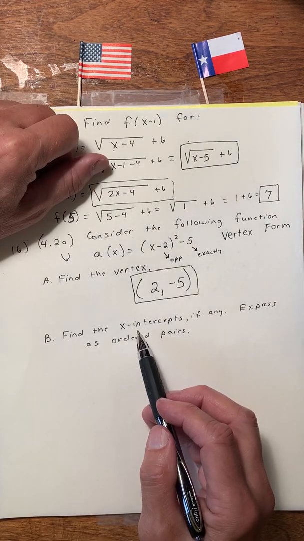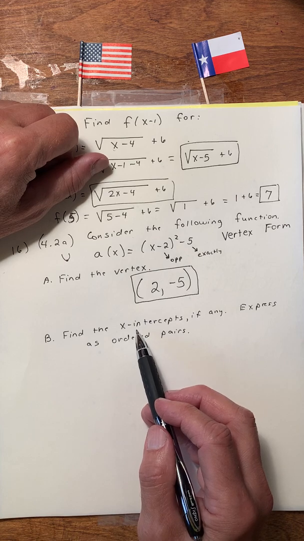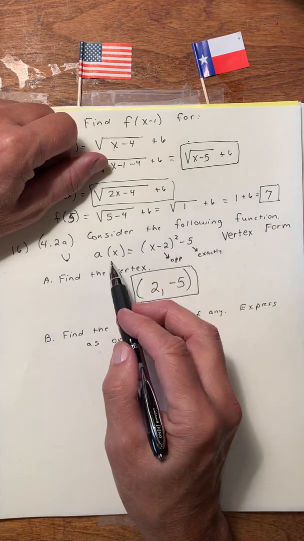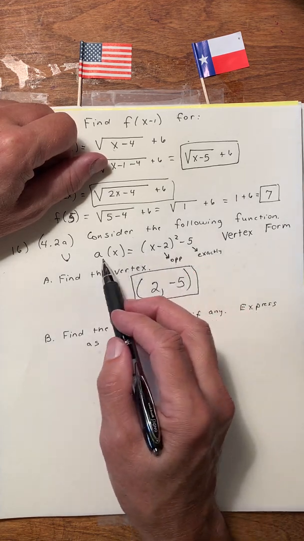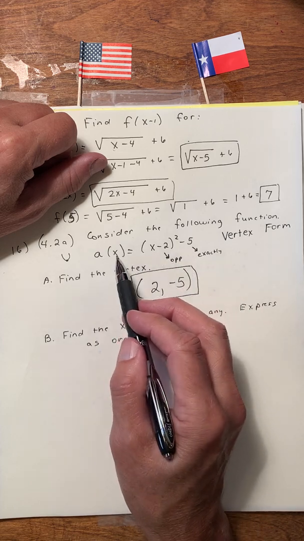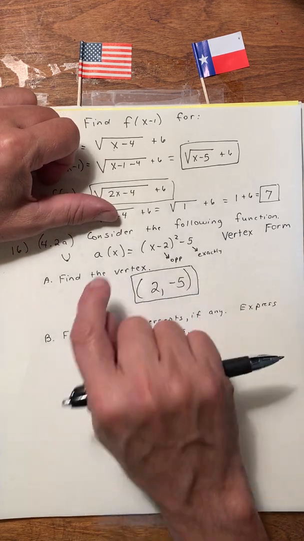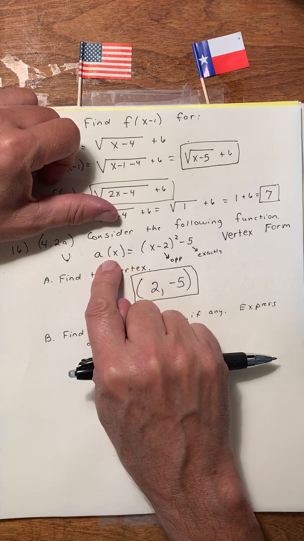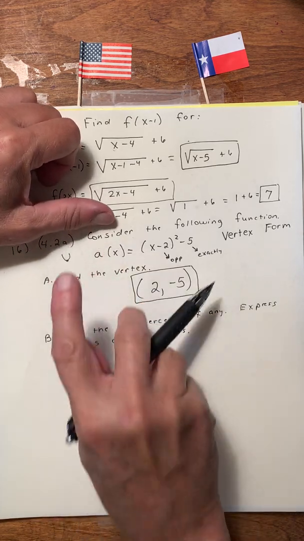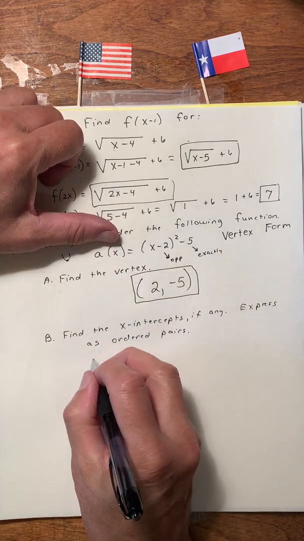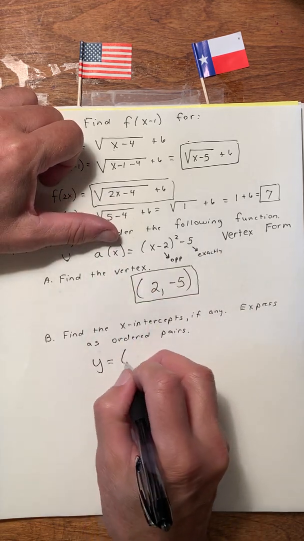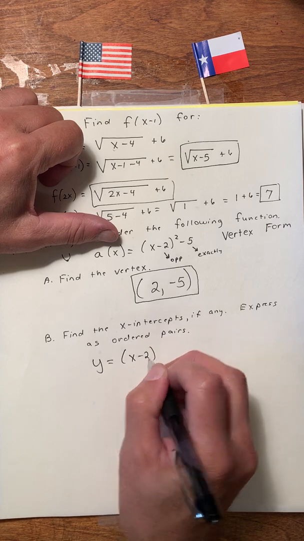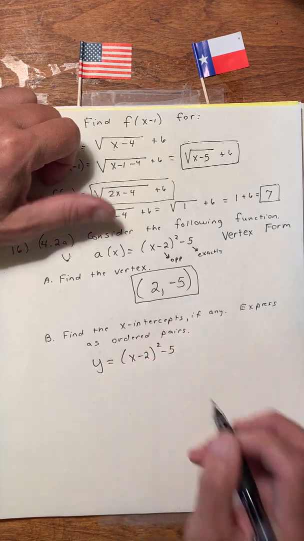Remember how to find an x intercept? You let y equal 0. Hey, wait a minute. I don't see any y's. Oh yeah, I remember now. Anytime it's convenient for me, I can substitute y for f of x. So this is the same as y equals x minus 2 squared minus 5.